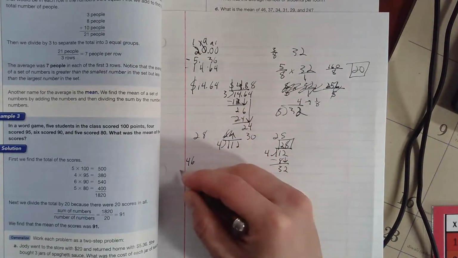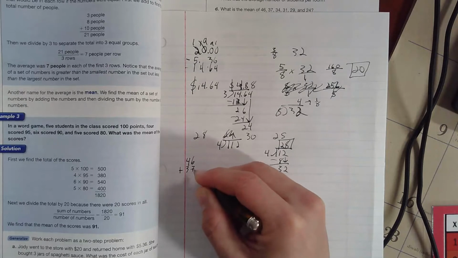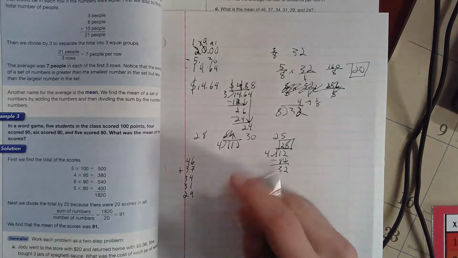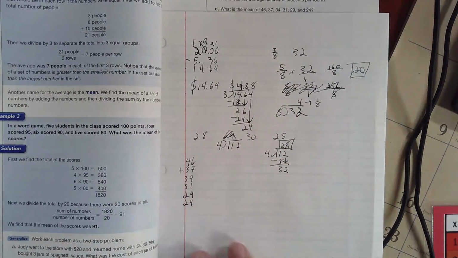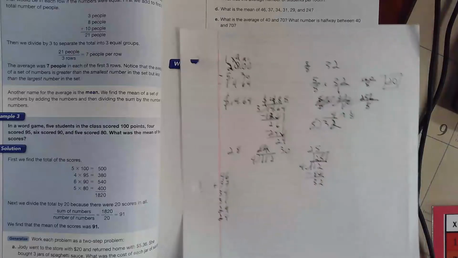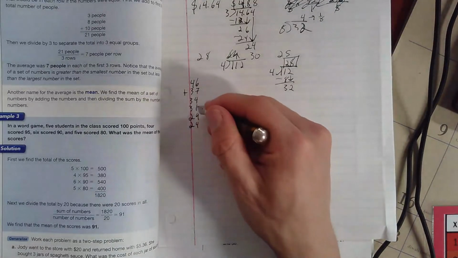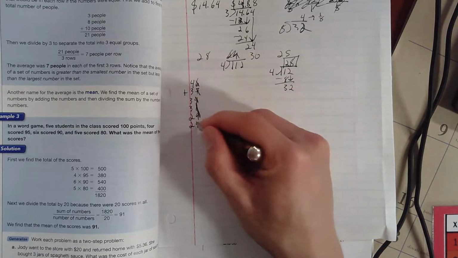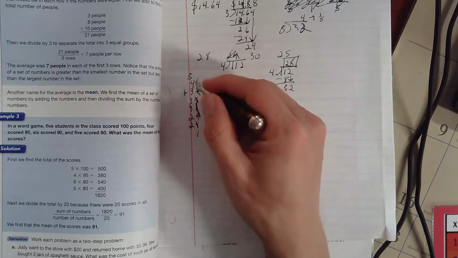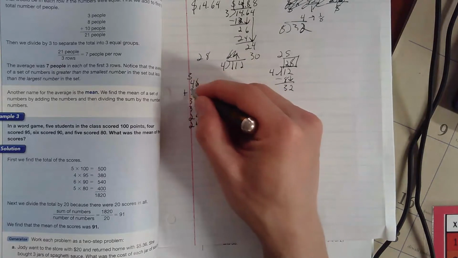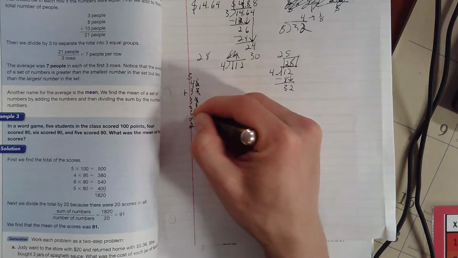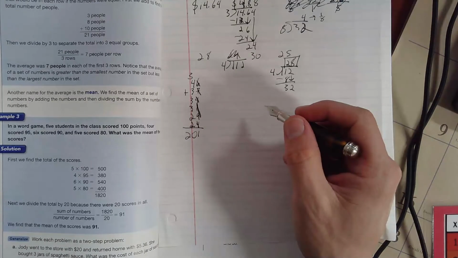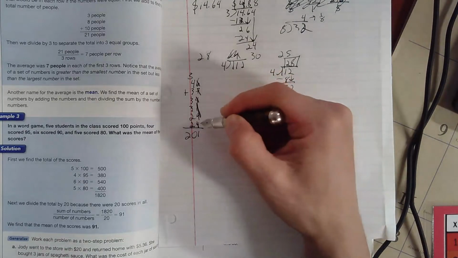So 46 plus 37, 34, 31, 29, and 24. Okay, adding these numbers together. 9, so that's 110. That's another 10, and that's 11, so that's 31. 4, 5, 6, 7, 8, 9, 10, and so on up to 20. To count quicker, I found my 10s and added those up.